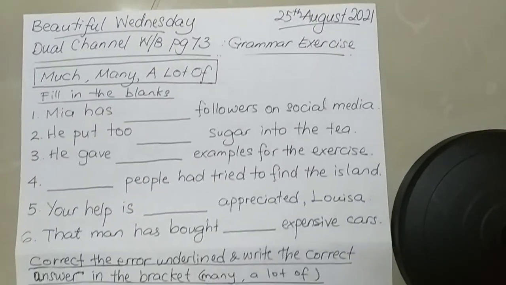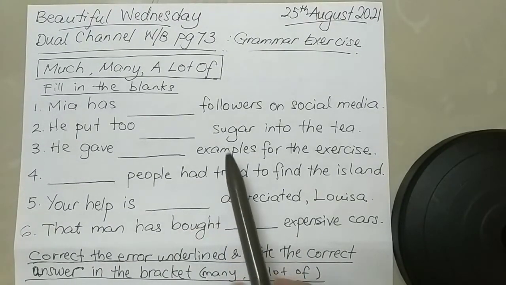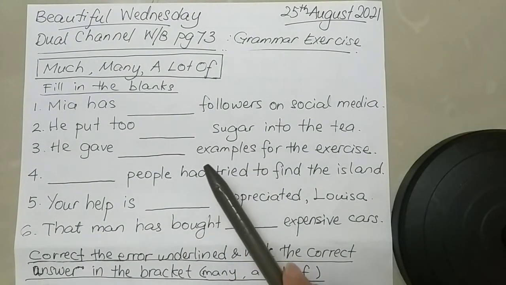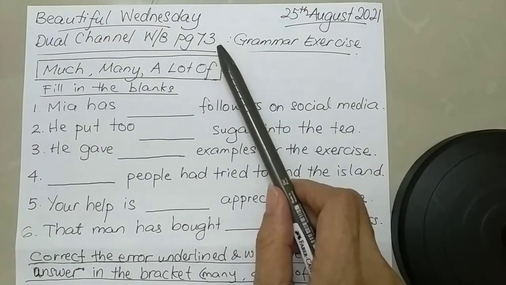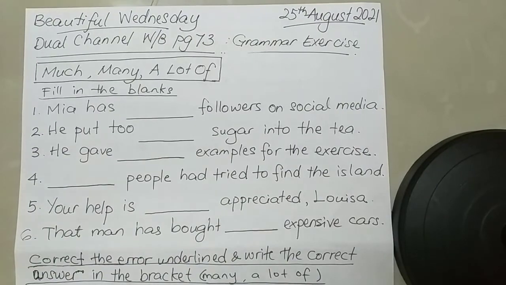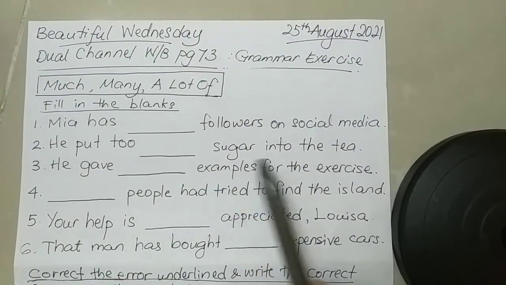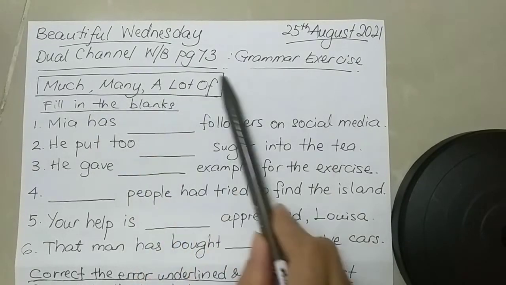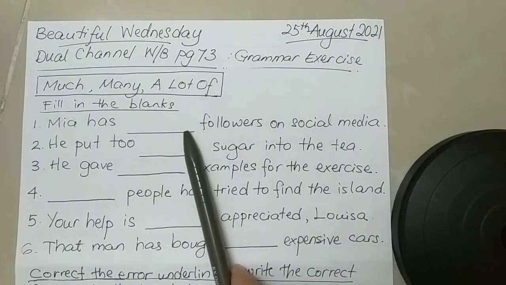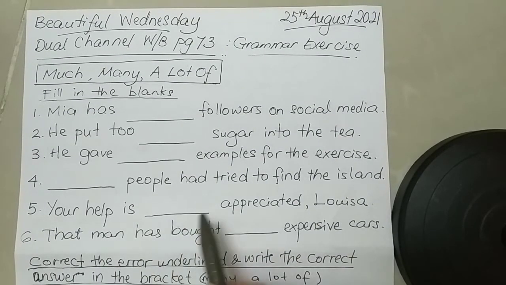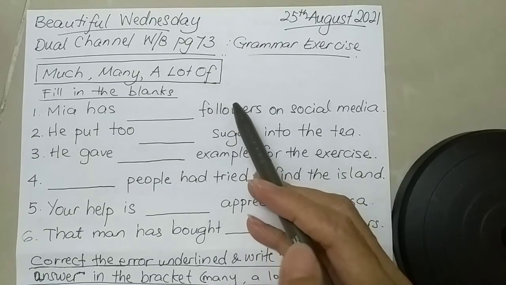Alright, here. On your book, page 73, starts from 73 here. Write down the day itself. So here the dual channel, page 73, grammar exercise. Here's the first exercise. Fill in the blanks with much, many, a lot of.